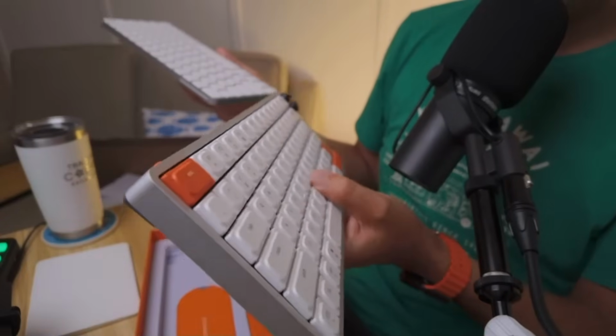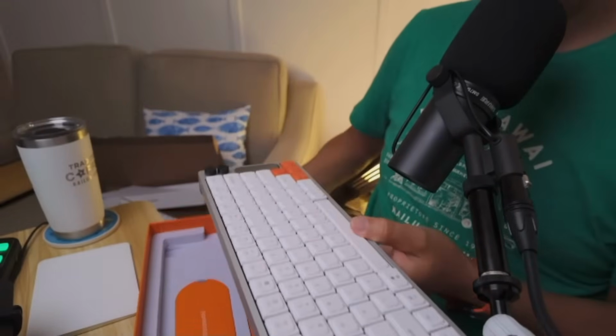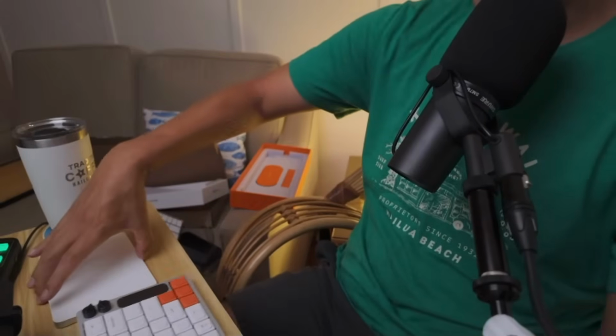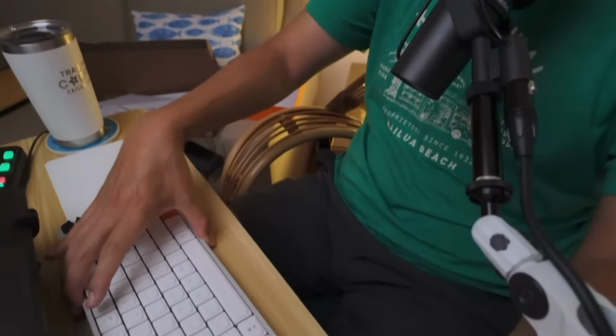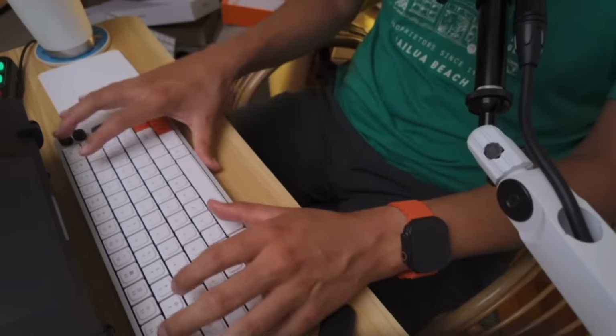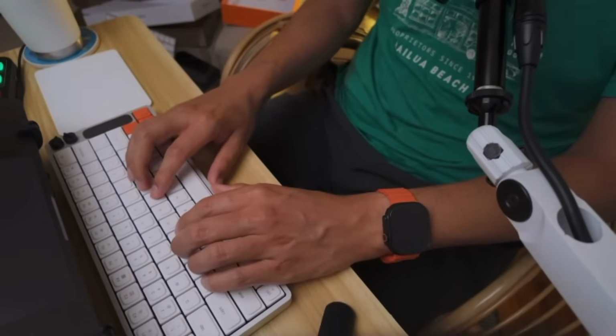I love the sound though. The sound of the keyboard is so fire. So let me just put this on the desk. It's nice. I'm not going to lie, I really love the look and feel, because there's the first feeling, which is grabbing these keys, and I get the home row feeling, you know.